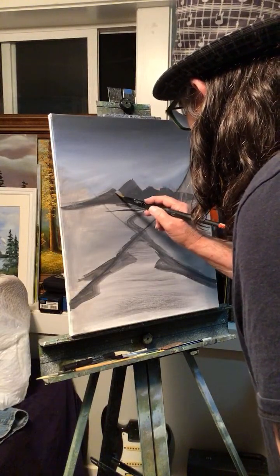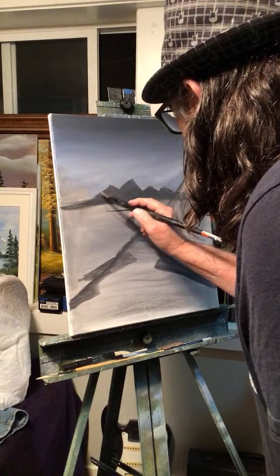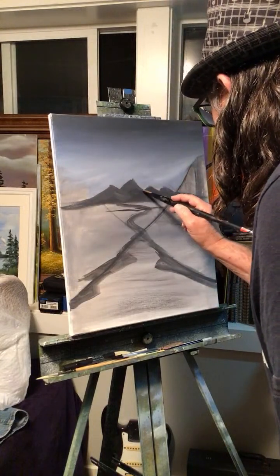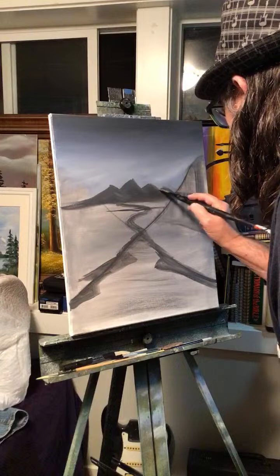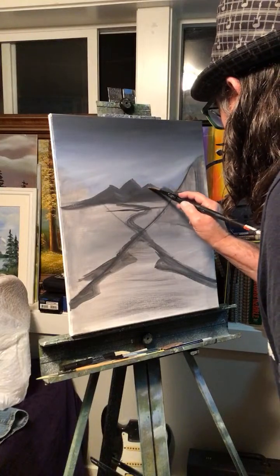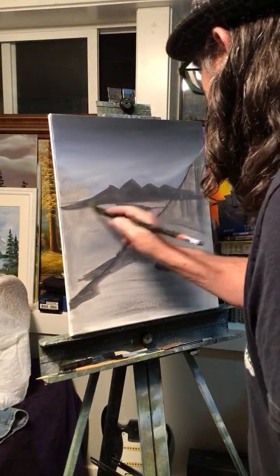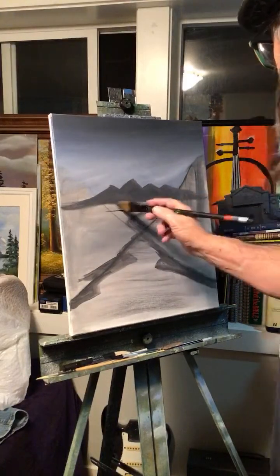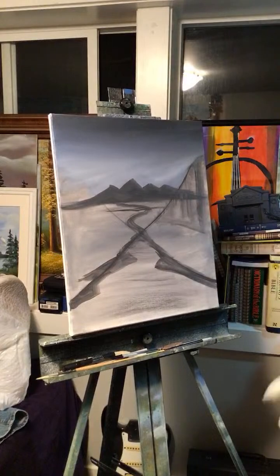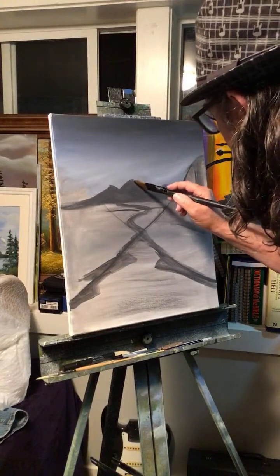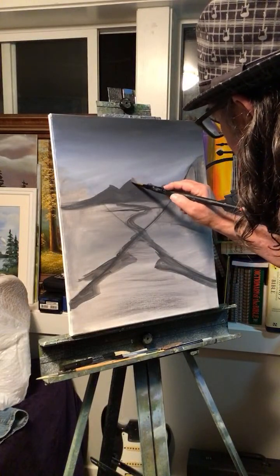And maybe get the peaks a little higher into the sky where I didn't come down just enough. Just like that. Look at that. Alright, now I'm going to put some snow up on these peaks.